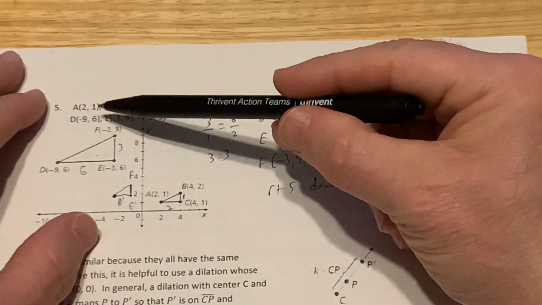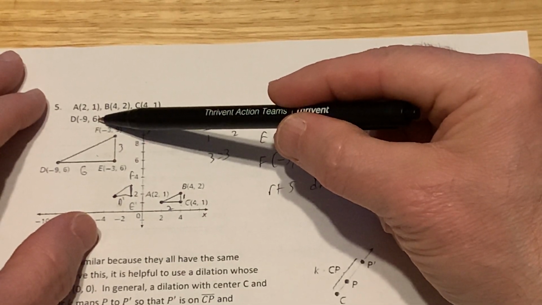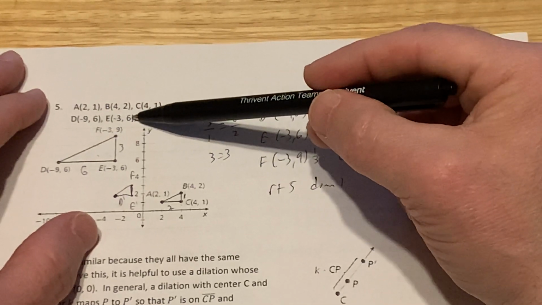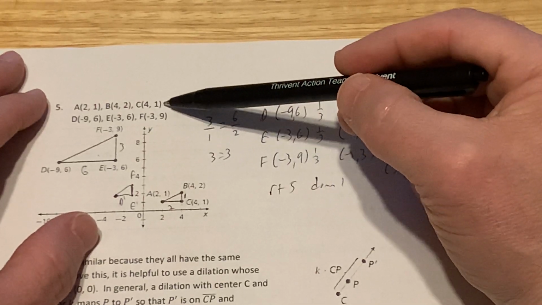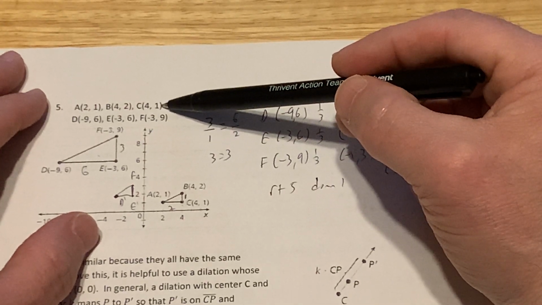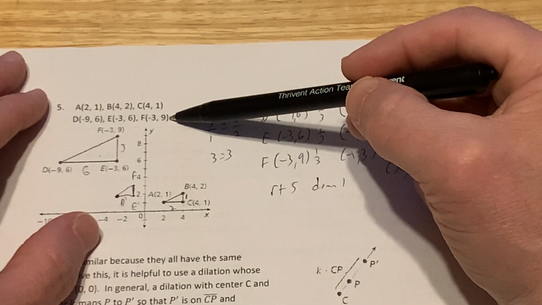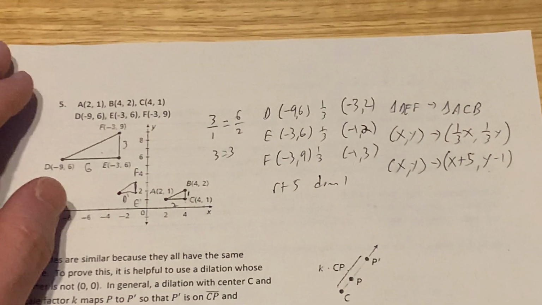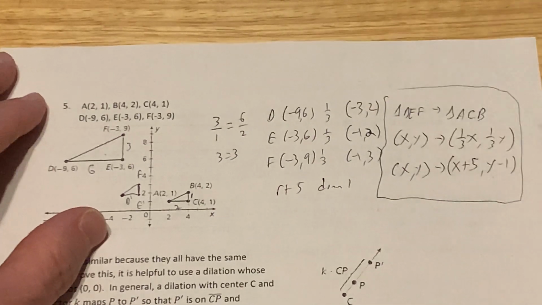Try the y's. 1/3 of 6 is 2, subtract 1 is 1. 1/3 of 6 is 2, subtract 1. Notice that maps here, because remember that order was wrong, is 1. And 1/3 of 9 is 3, subtract 1 is 2. And so it mapped. So 2 steps to map it.